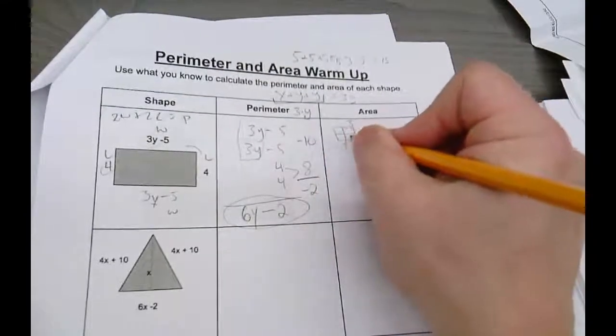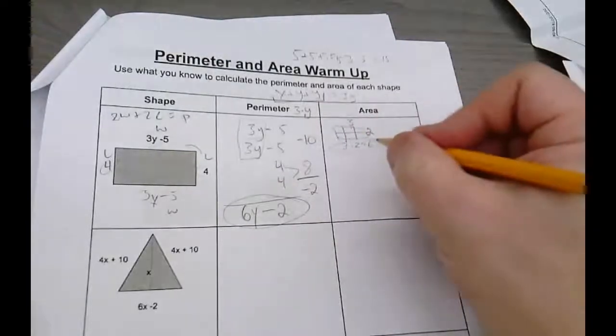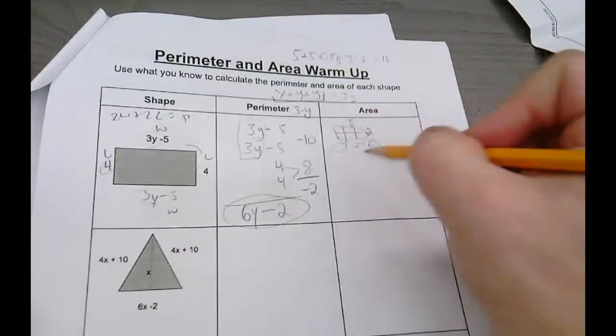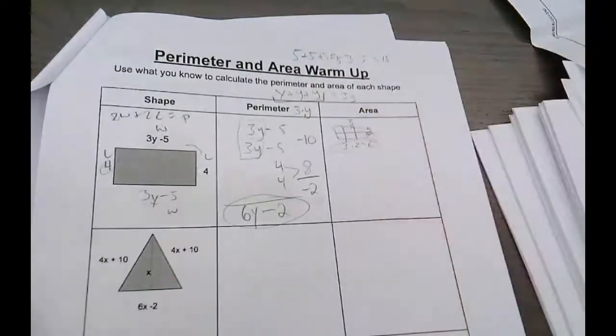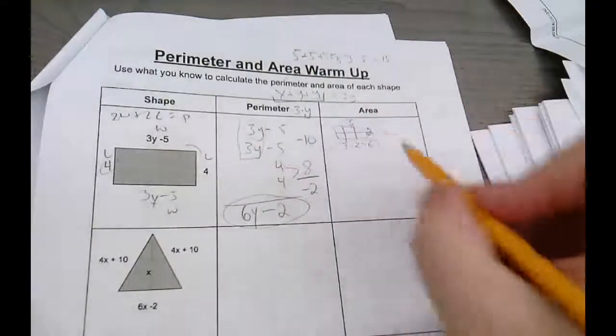1, 2, 3, 4, 5, 6, done. 3 times 2 gives me 6. I don't want to count stuff. So that's how you find the area of something. It's how many squares are on the floor. How many squares you're going to need to put down when you're doing tiling or something. It's a useful thing in life, right? So we got the area of our floor here.